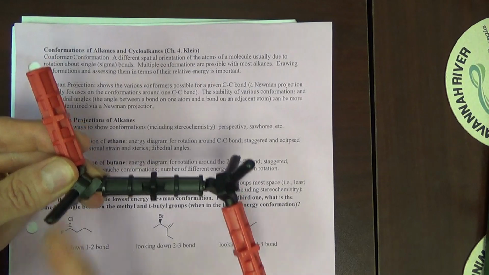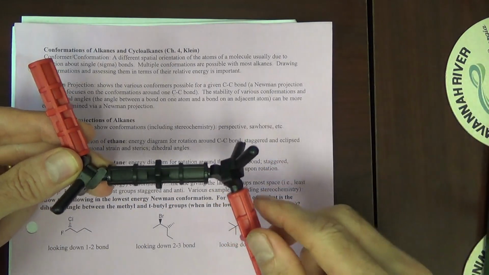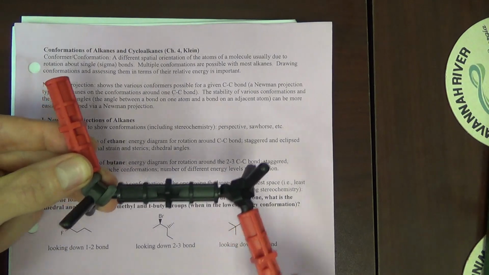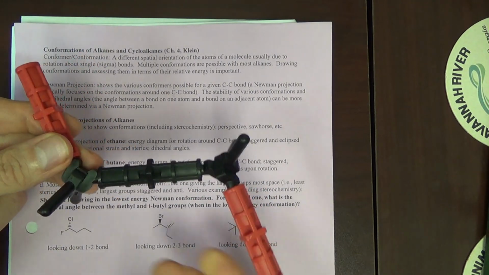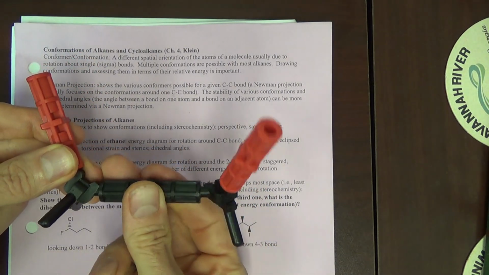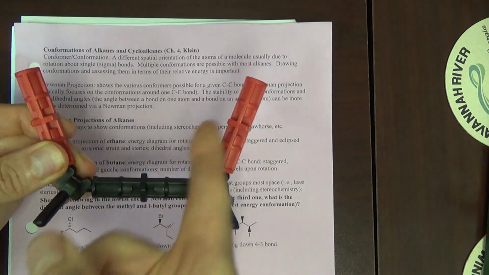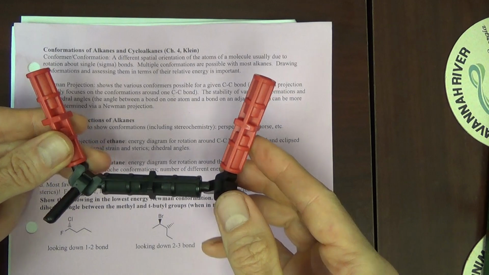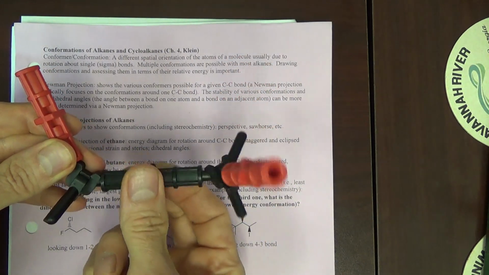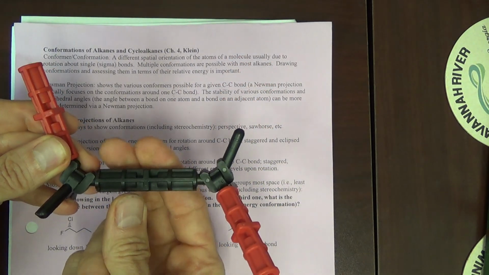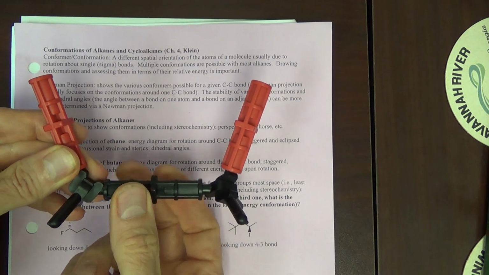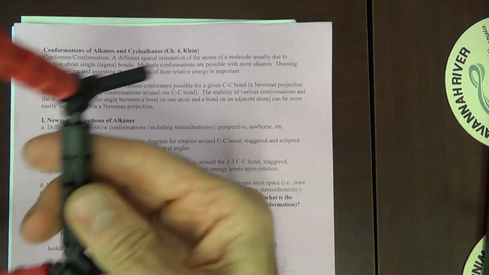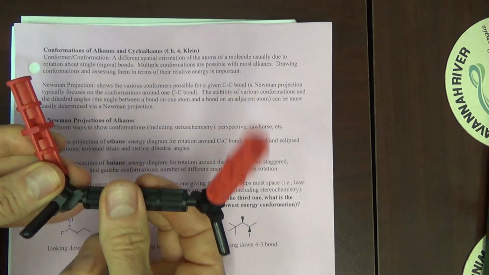I used two reds here. These are opposite to each other. We'll later call that anti. That would be the anti-conformation. But we can rotate this bond, and you see that the red moves to sort of the same side here, and we'll later call that syn. So these are just different conformations due to rotating around a sigma bond. Now it's the same compound. It's not a different compound, okay?